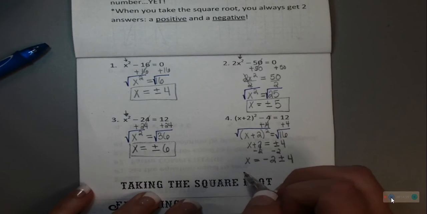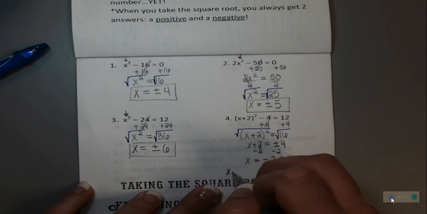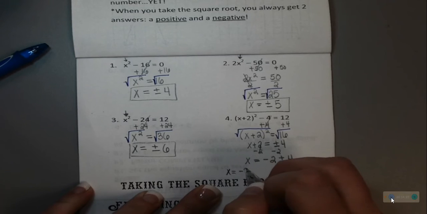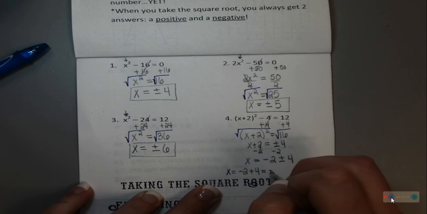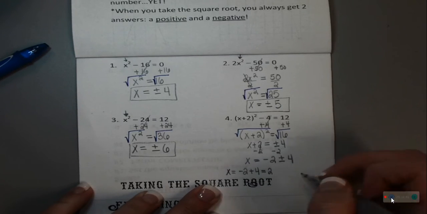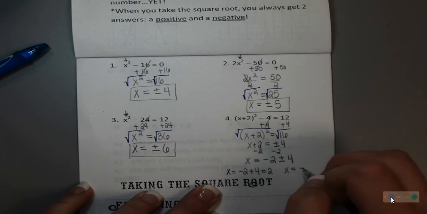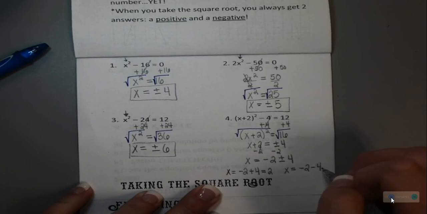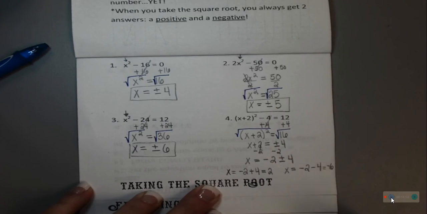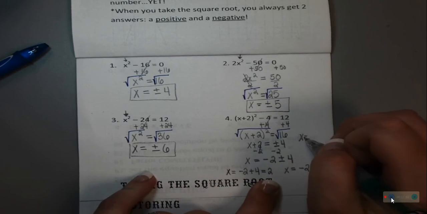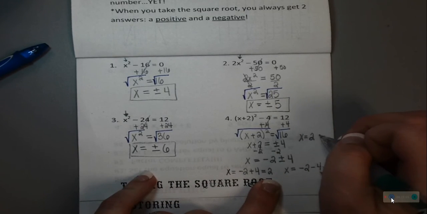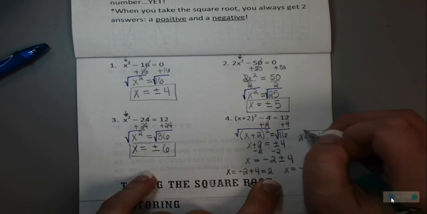I've got 2 answers. One answer is going to be from doing negative 2 plus 4, which is 2. The other answer is going to be from doing negative 2 minus 4, which is negative 6, because you're going to get bigger. So what are your two answers? 2 and negative 6.